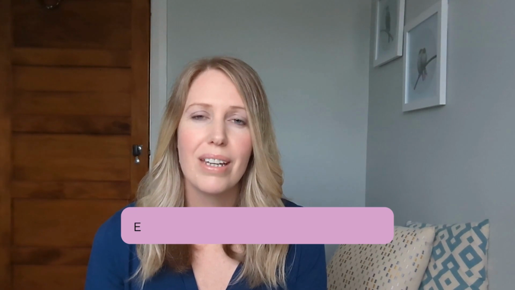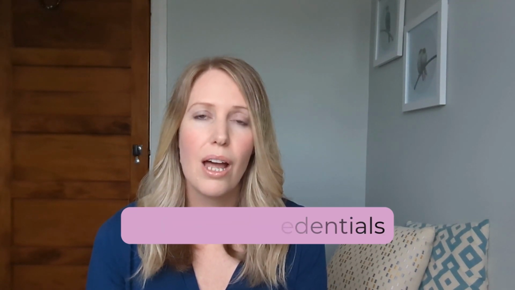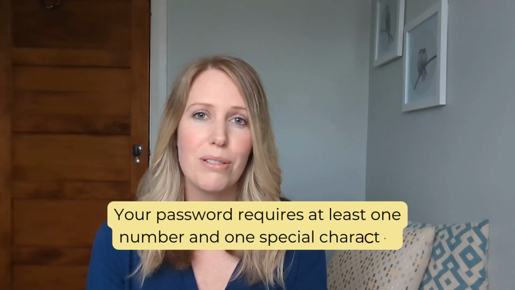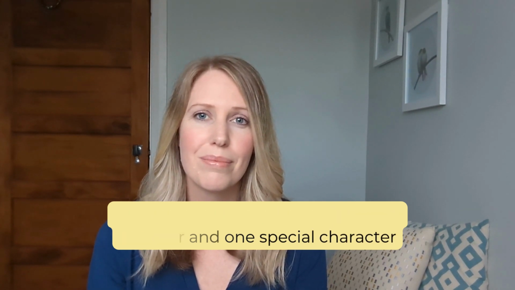When thinking about error messages in particular, any copy that is either too vague or too technical won't help the user to identify what they've done wrong and self-correct. If a user is going to fail, let's help them fail gracefully. For example, a poor error message might be enter valid credentials, whereas a better error message might be your password requires at least one number and one special character.